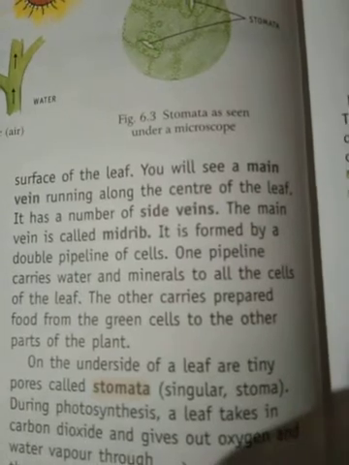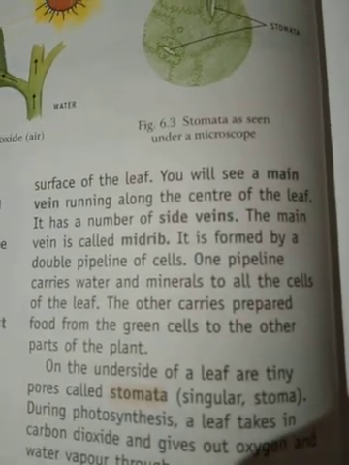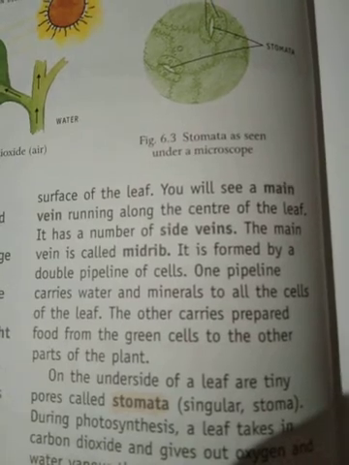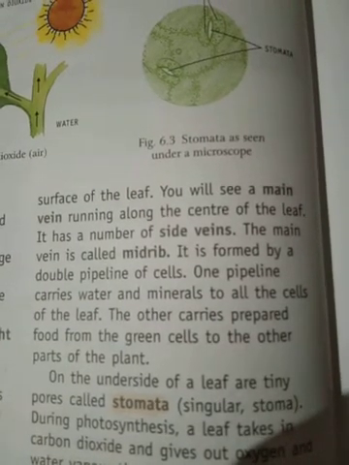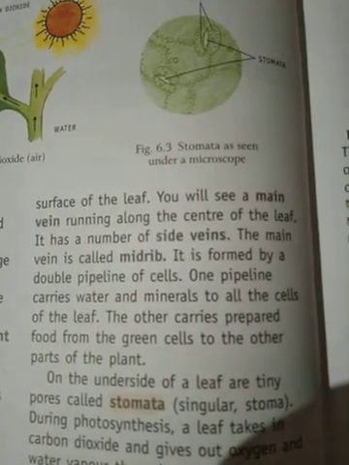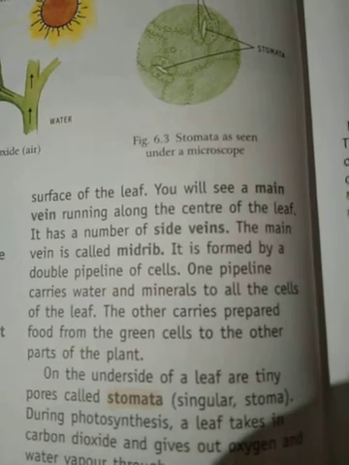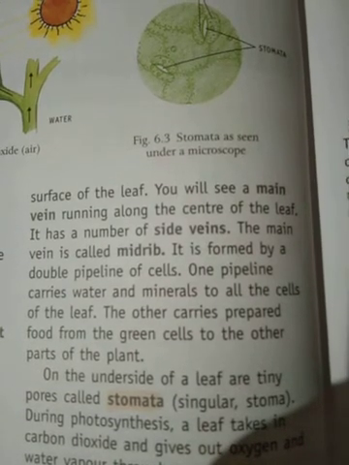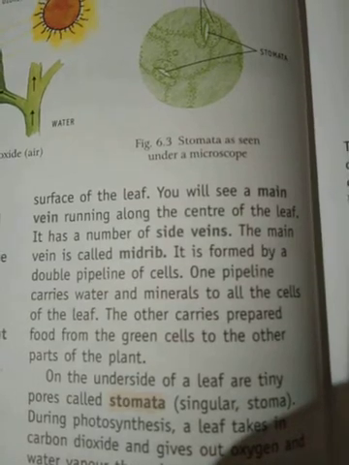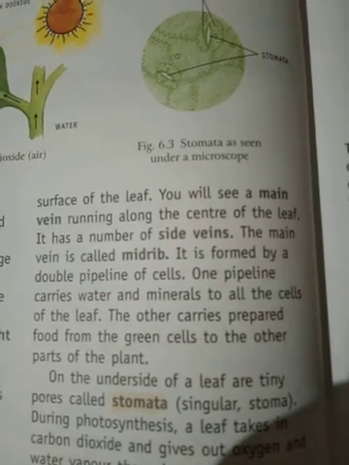So now their names are very important. It has a number of side veins. The main vein is also called what? Midrib. That main vein, the middle vein, is known as the midrib. Very important point. It is formed by a double pipeline of cells. Now there is a term called double pipeline. Why is it called a pipeline of cells?